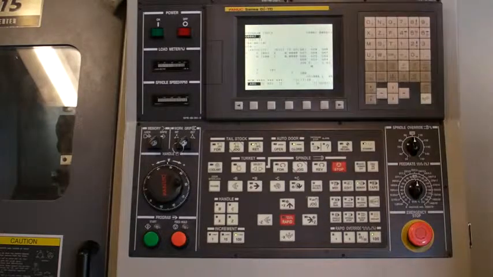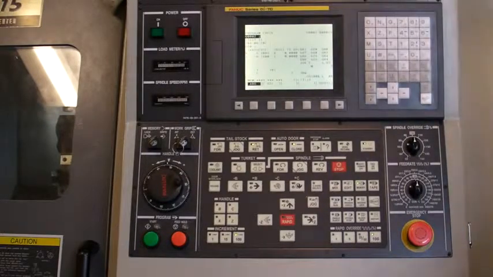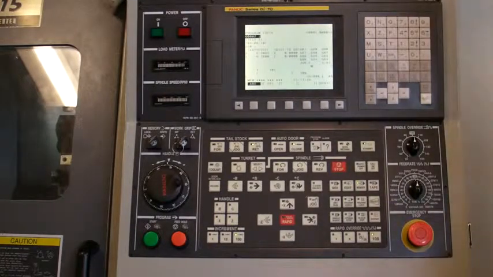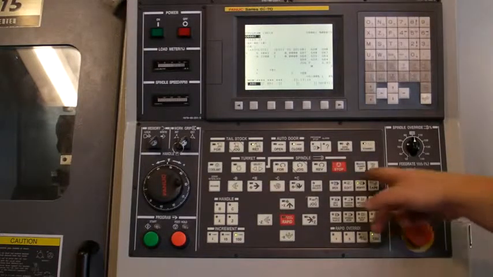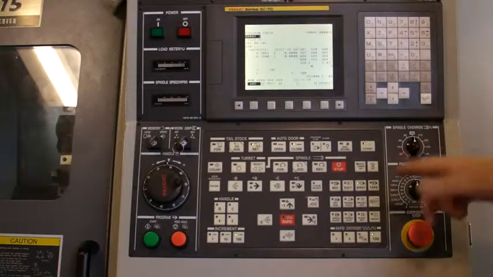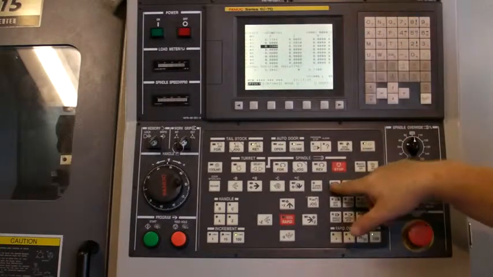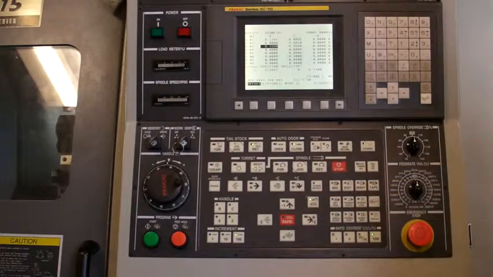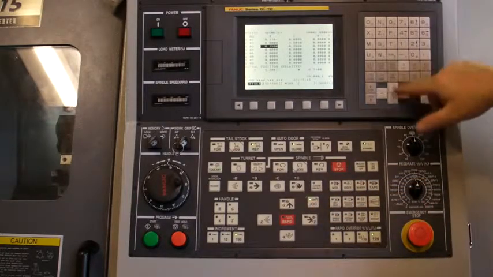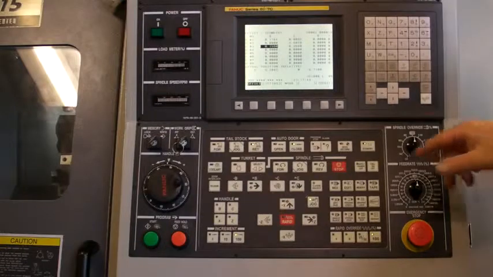We just ran this program, theoretically, we just ran this program number 2, and we took some measurements and we see that our values are wrong. So we need to go in there and make some adjustments. We're in memory mode right now, and you can make adjustments to your tool offsets from any mode. It's mode independent. So I'm going to go ahead and click on offsets, which I did.